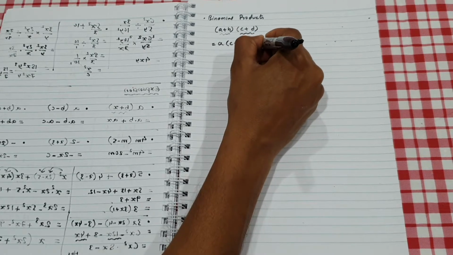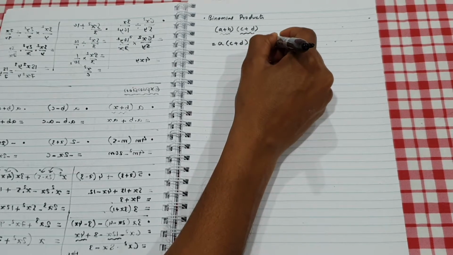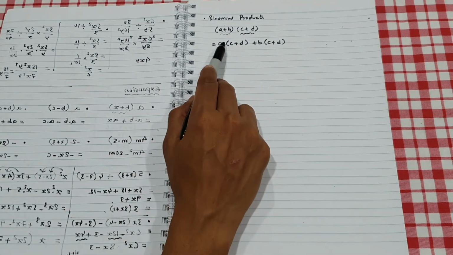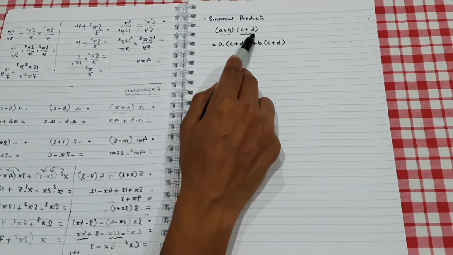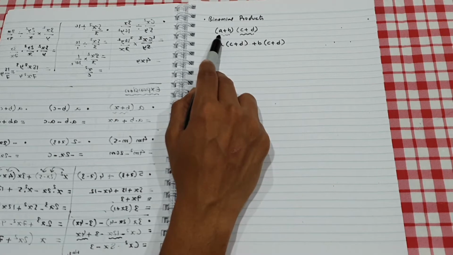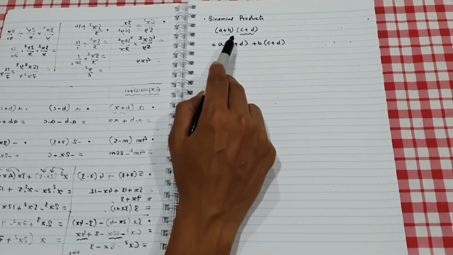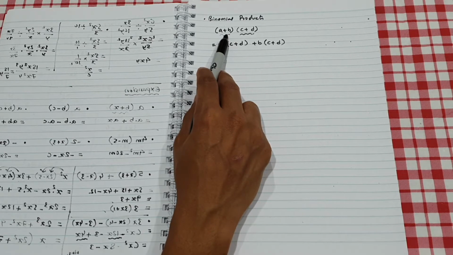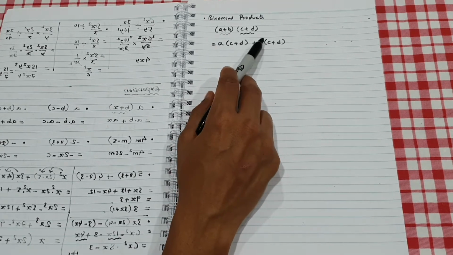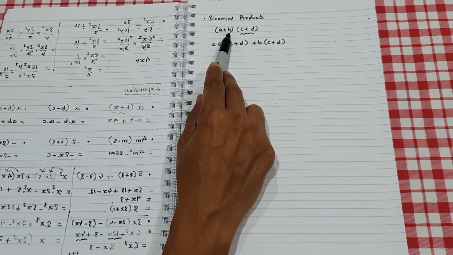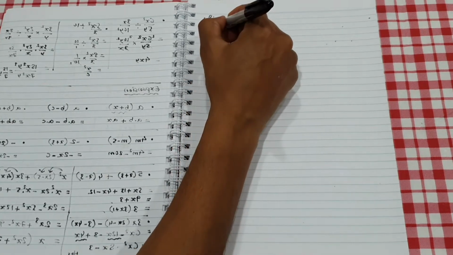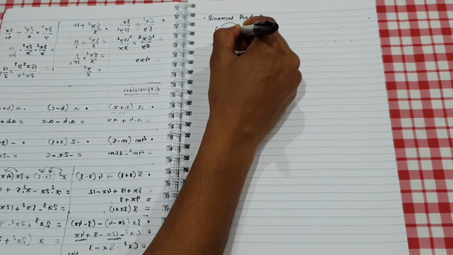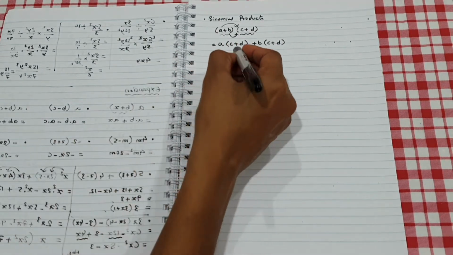Similarly, plus b has been multiplied with c plus d. So essentially we have done this times this and then plus this times this. So we have separately multiplied.